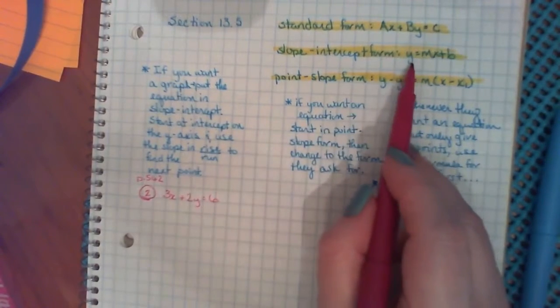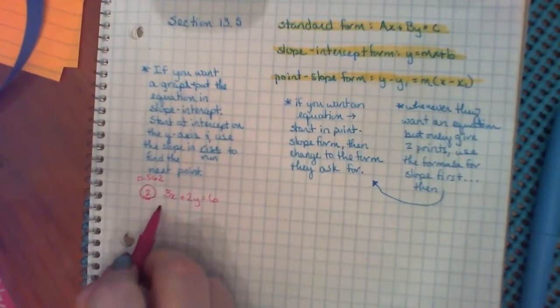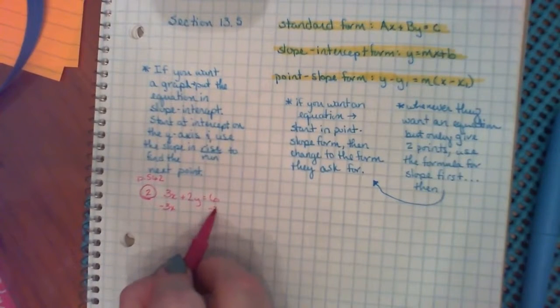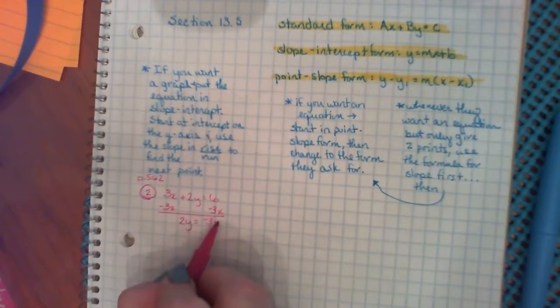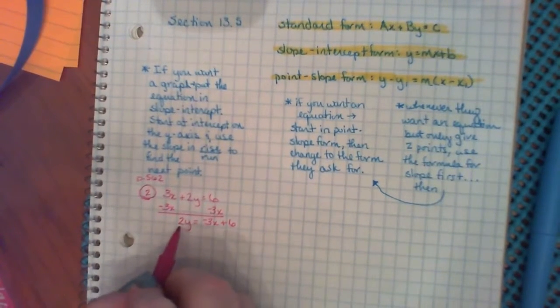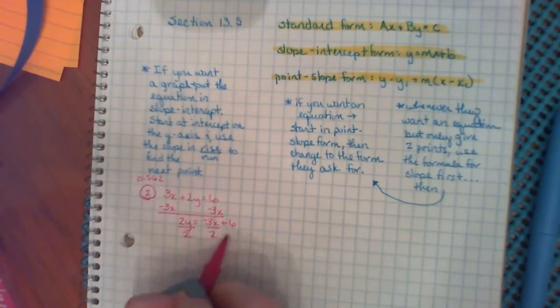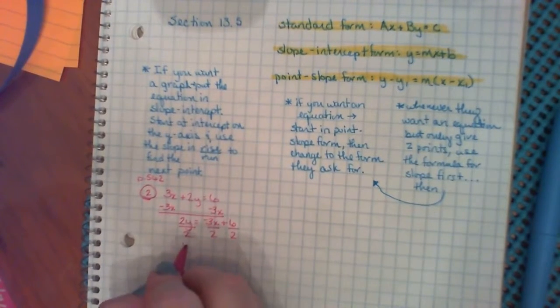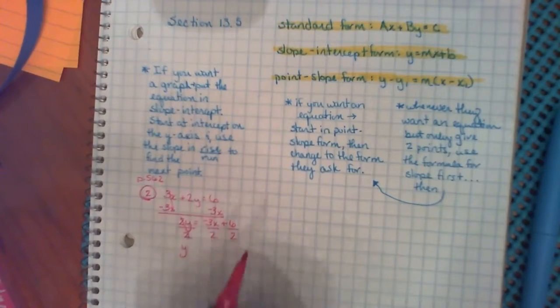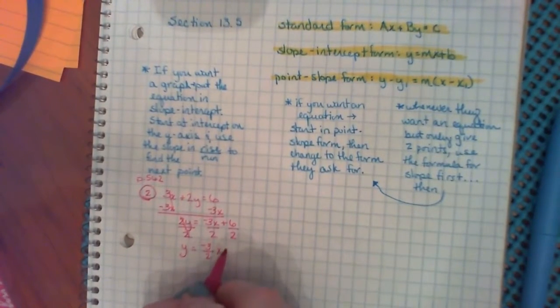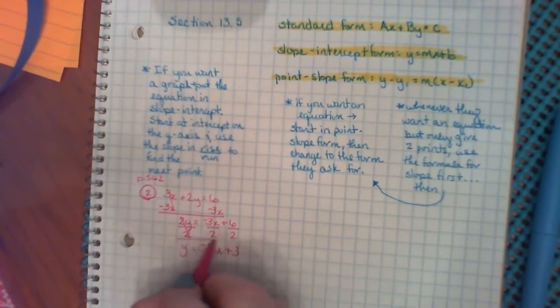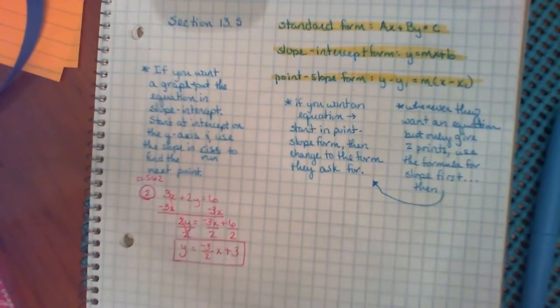In order for it to be in slope-intercept form, we have to have the y by itself. So I'm going to move my 3x first of all. That gives me 2y equals negative 3x plus 6. Then I can divide everything by 2. It's okay to have fractions in slope-intercept form. It's not okay to have them in standard form. So I can write negative 3 over 2x. 2 goes into 6 3 times. So that's my answer.